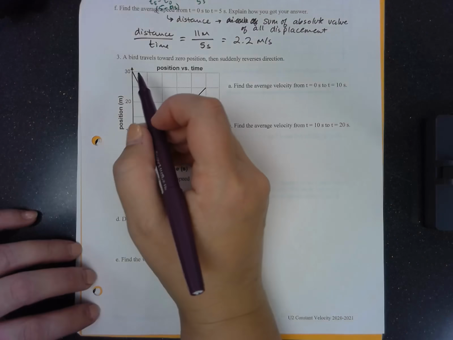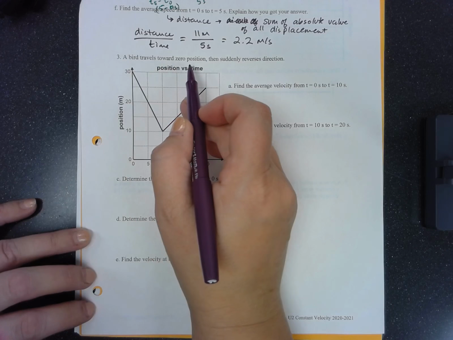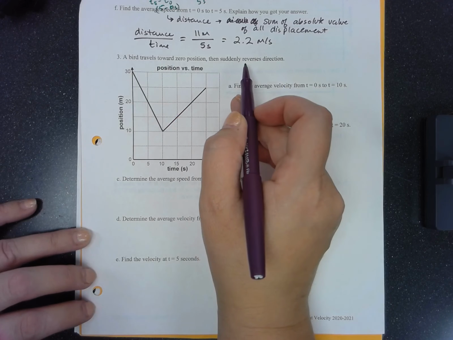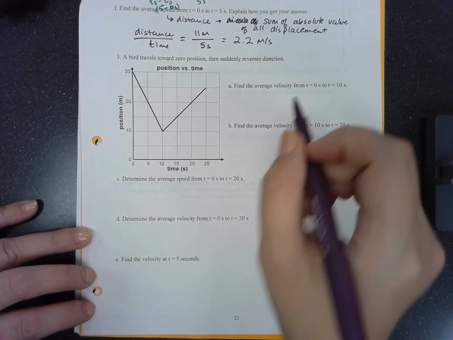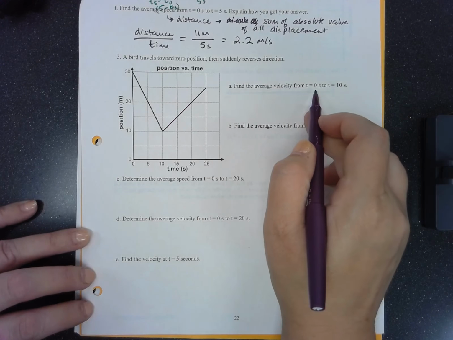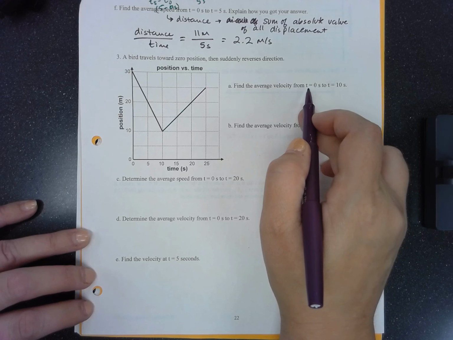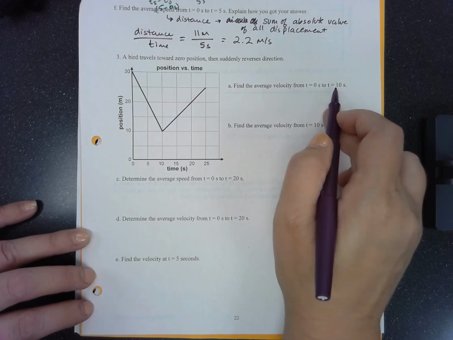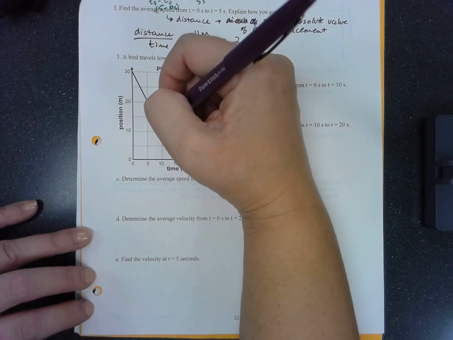Excuse me. A bird travels toward 0 position, then suddenly reverses direction. Right? We expect this from birds. It says find the average velocity from t equals 0 seconds to t equals 10 seconds. So that's just this first piece.